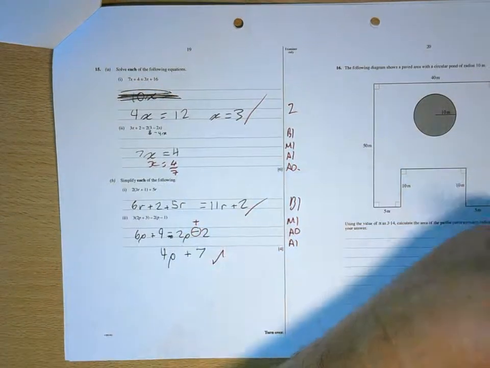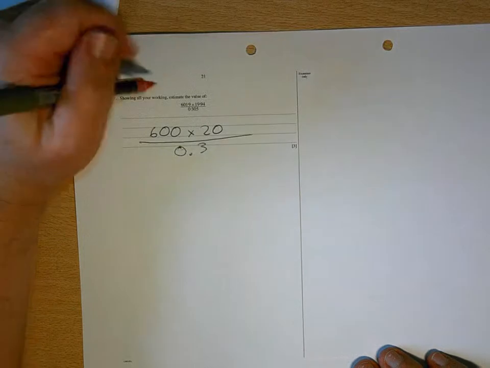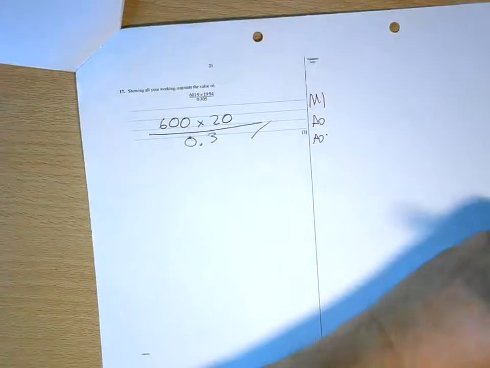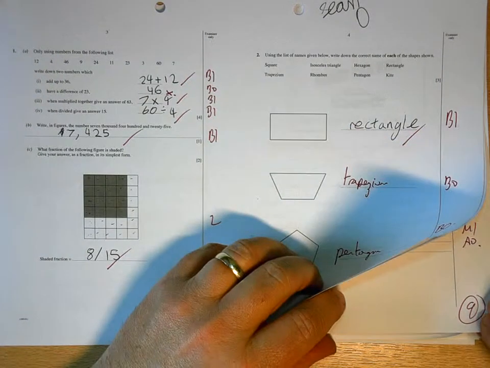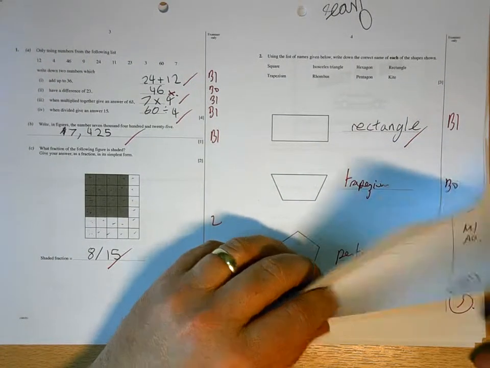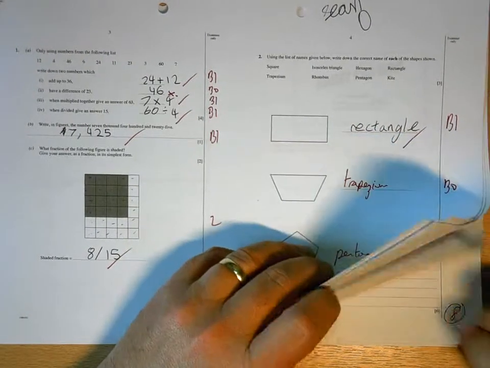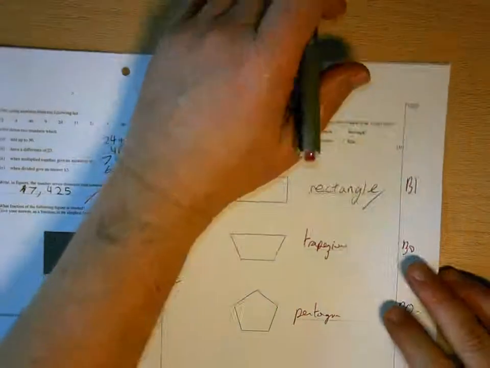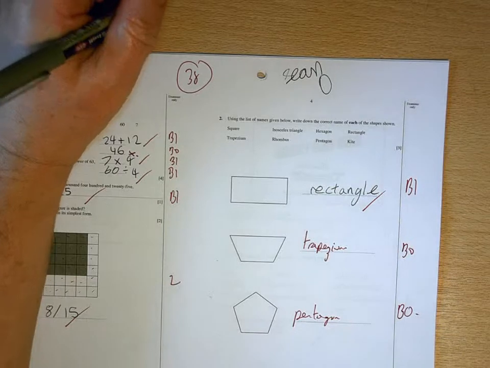2, 3, 4, 5, 6, 7, 8. 600 times 20 divided by 0.3, but then you haven't done anything with it. Okay, Sean, total for the page then, 7, 14, 23, 26, 28, 29, 37, 38. Okay, so 38 is quite a long way from where you need to be, but it is a new style paper that you have to get used to.